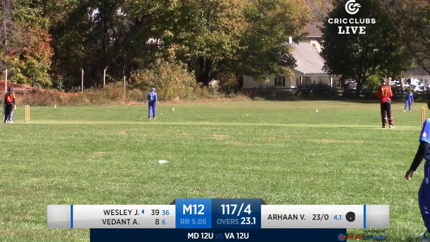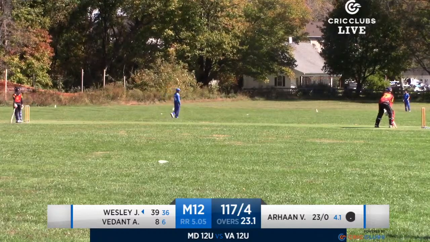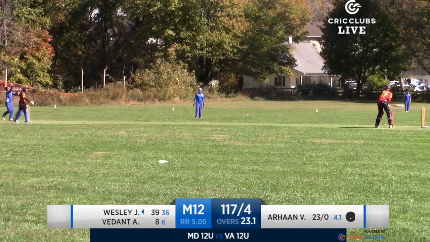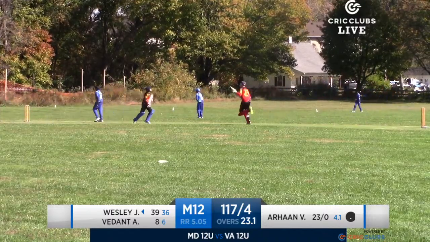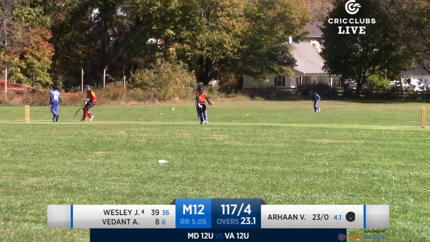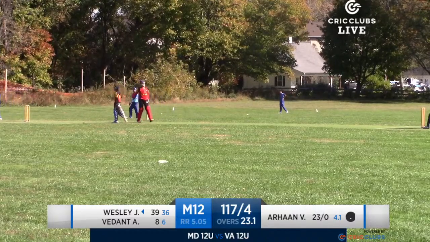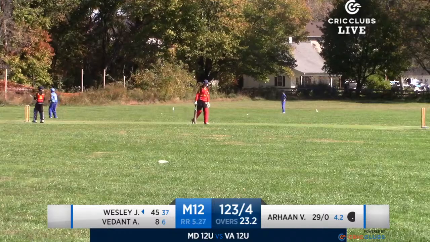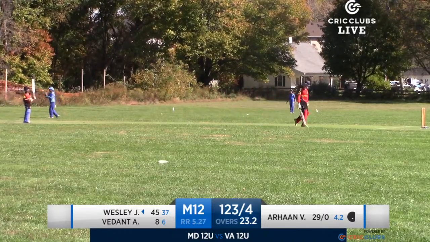Alright, so Wesley looking at the field, he really wants to get a couple of biggies. So it's going to be Arhan to Wesley. Nice contest going on. Arhan bowls the ball. Wesley, what a shot! It's going to be a 6! And it is a 6. It is a wonderful shot by Wesley. A straight drive over mid-off. Oh wow, that was a good shot and a treat to watch.